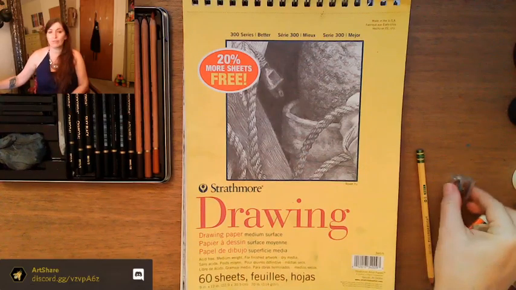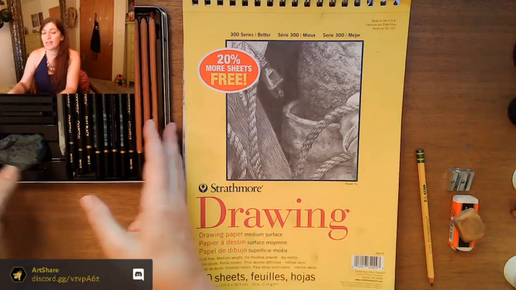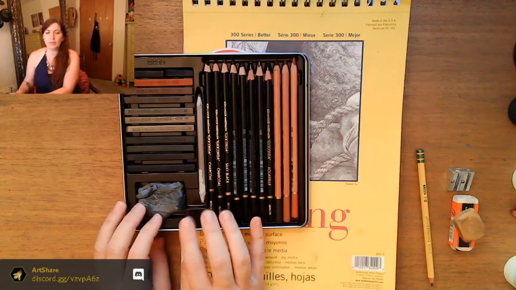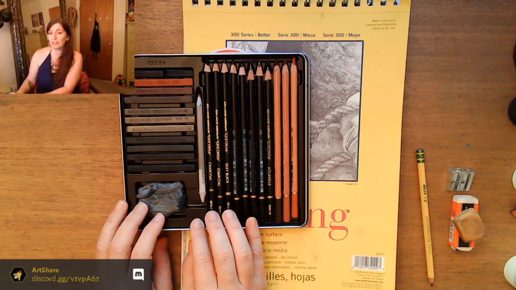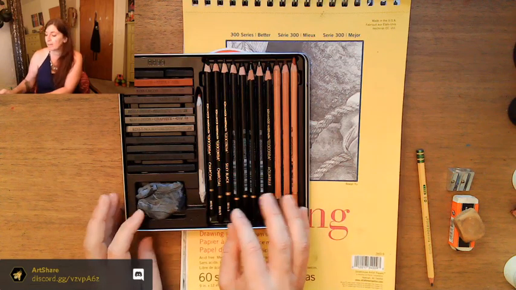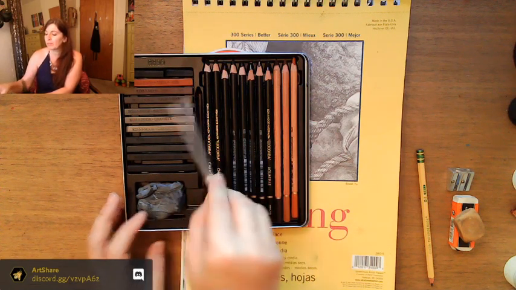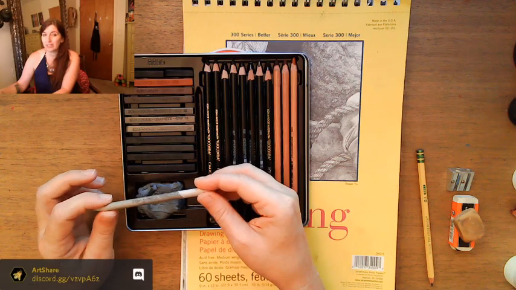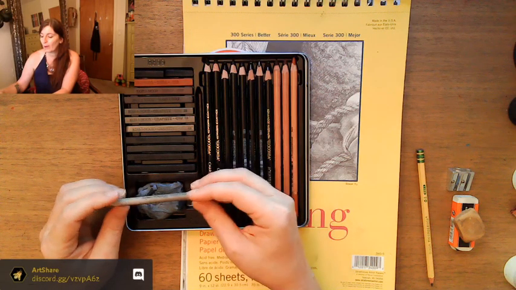I also have a pencil sharpener and 2 tools you'll see me using from time to time that are from this kit that you can actually buy individually from like a Walmart or someplace like that, any craft store. This is called a blending stump.